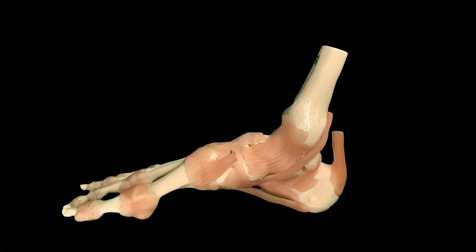Now, let's review the ligaments of my ankle joint with the help of this model. You can see there are so many ligaments which have been shown on this model, and there are some muscle tendons which are also visible here, but I'll be only targeting the ligaments which are connected to my ankle joint only.